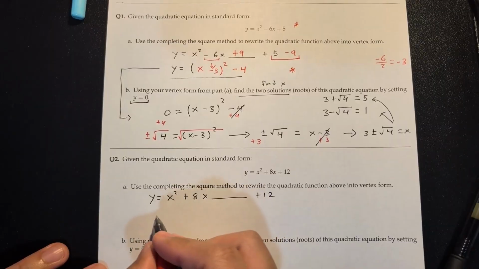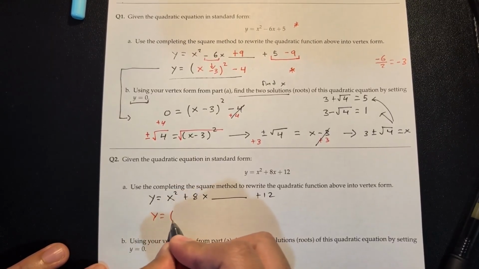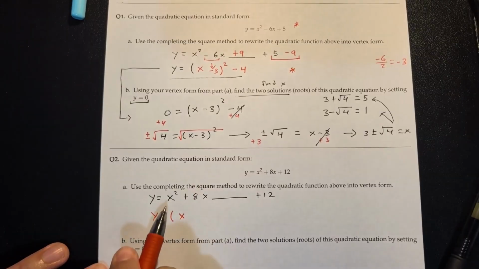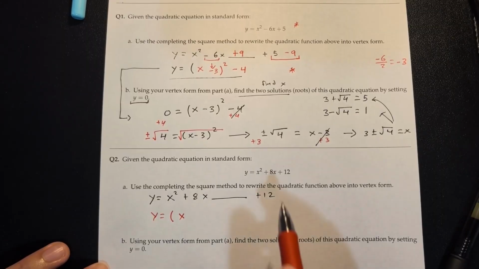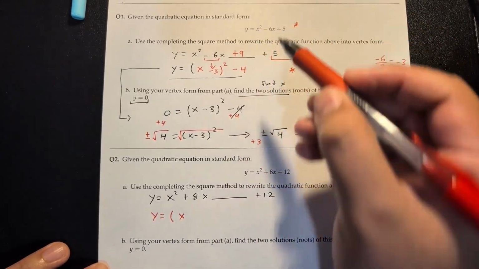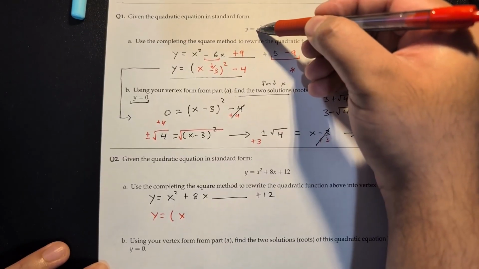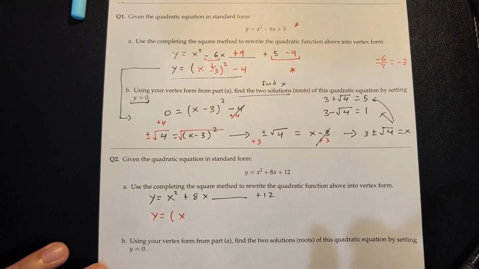When I write it in vertex form, I'm going to write x. The first one is always going to become x because I don't have any middle terms in the front. I don't have a term besides 1. Okay, so I have x.